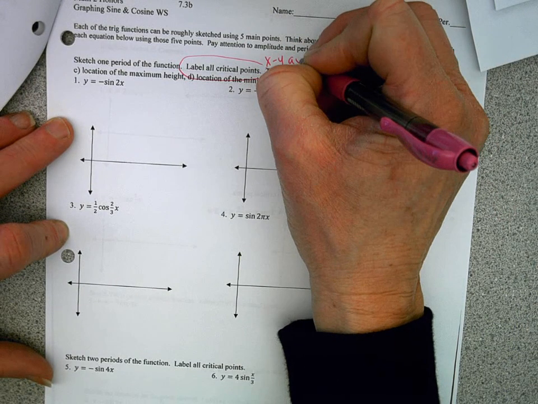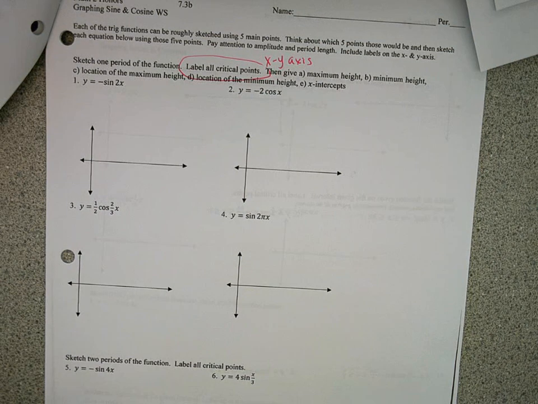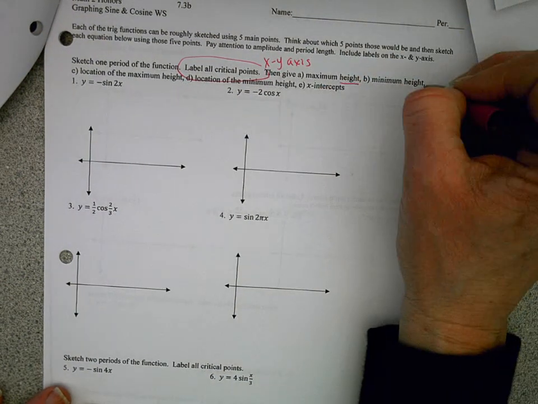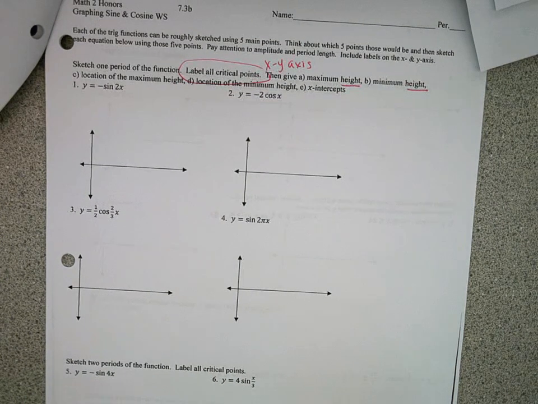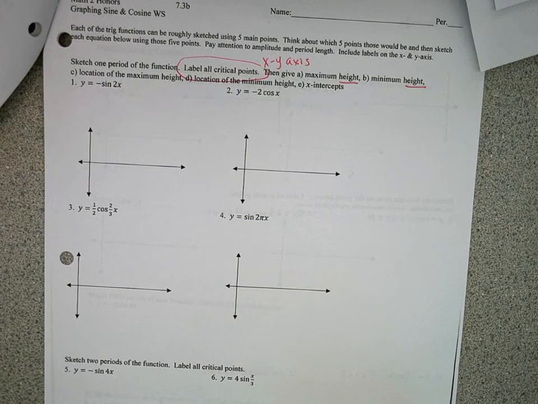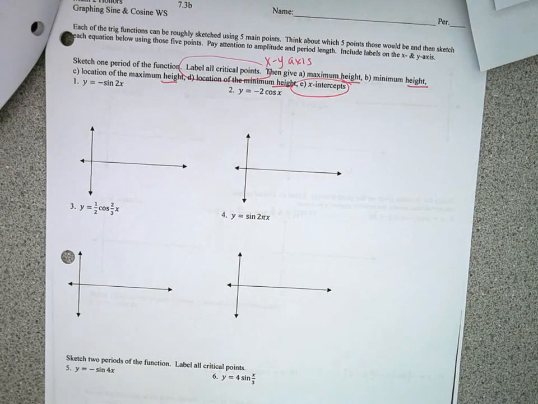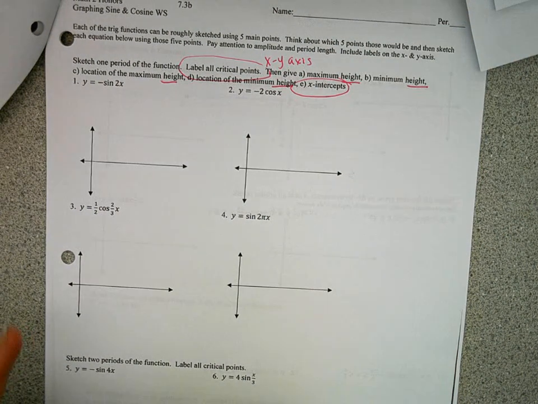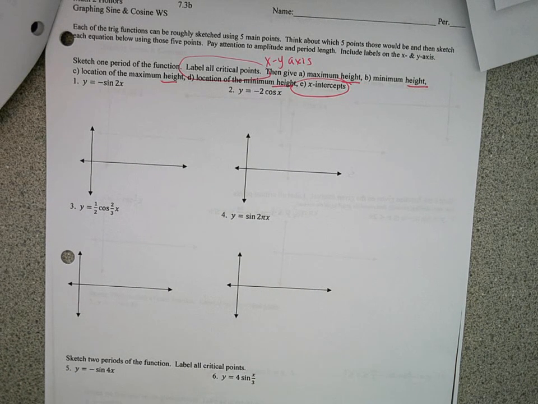If you want to list the 5 critical points, you can, but you don't have to. The quiz is going to ask you to list the maximum height and minimum height, so if you want to, you can, along with the location of the maximum height and minimum height and the x-intercepts. So if you actually list all 5 critical values out, you've done all that. I don't care if you list them. If I can find all the parts, I'm okay.